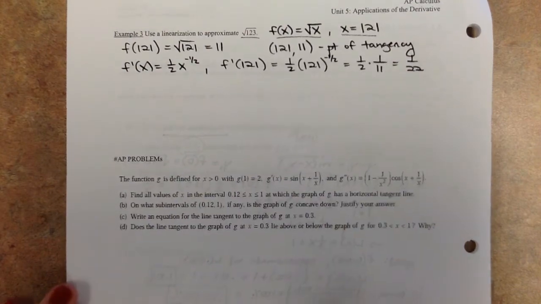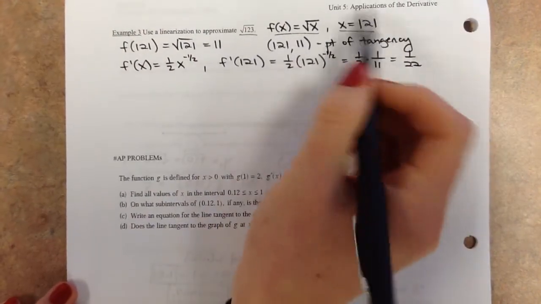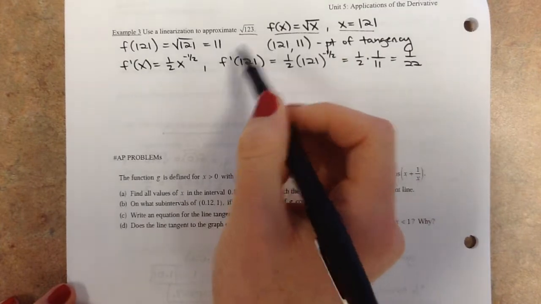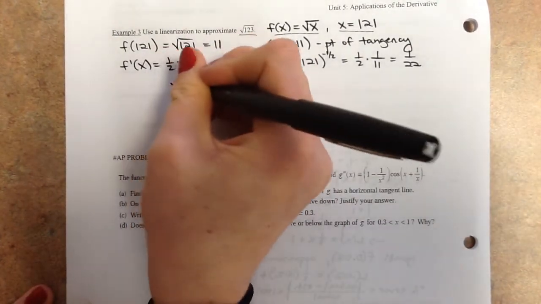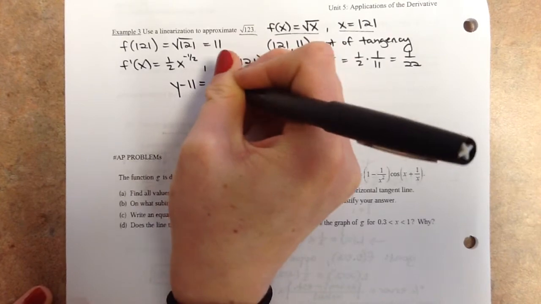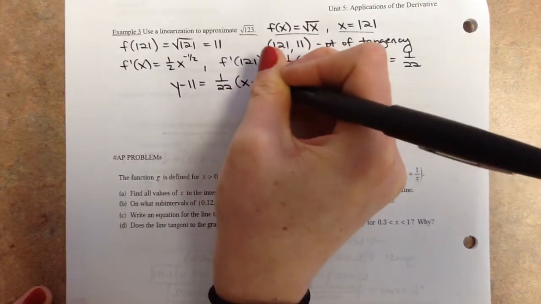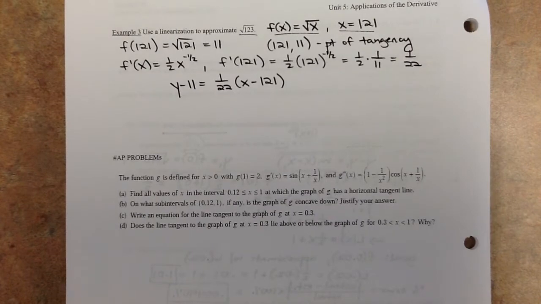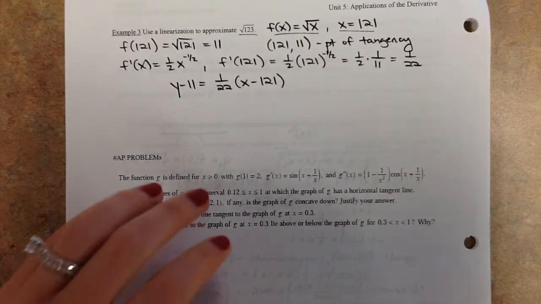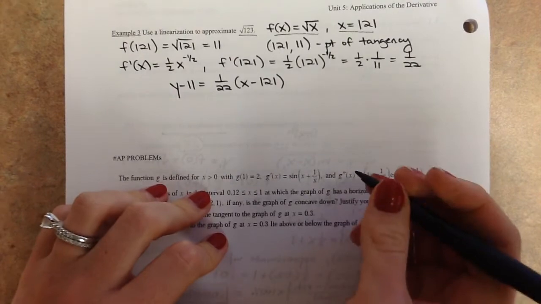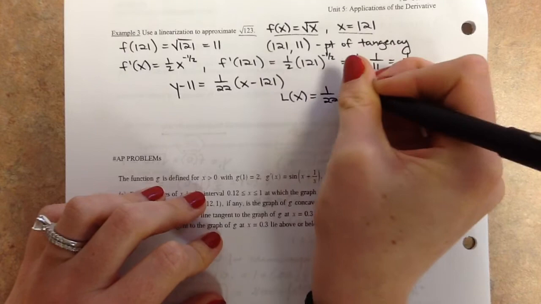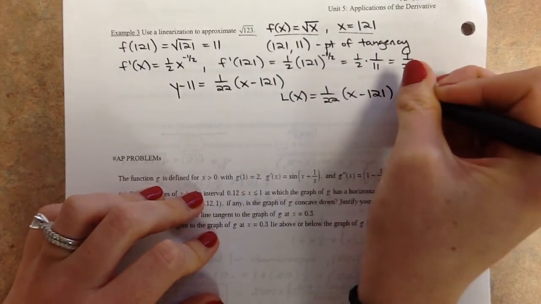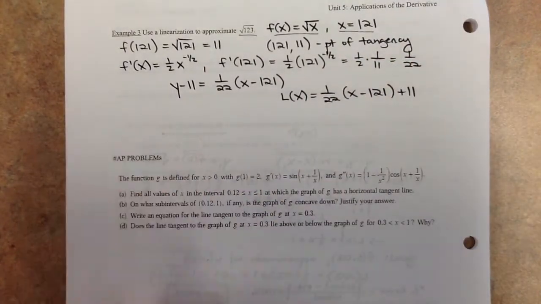All right, so what that means is if I'm looking at my square root function right around this point, every single time x goes up 1, the y value goes up just 1/22 of a unit. All right, so I'm going to use my tangent line. y minus 11 equals the slope, times x minus the x value. Okay, I'm going to clean this up a little bit. I'm actually not going to clean it up all that much. I think I'm just going to add the 11 over. Might as well. No point in dealing with ugly fractions when you can just leave it like that.